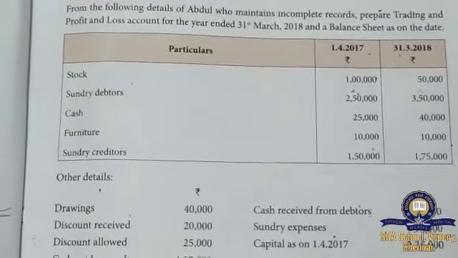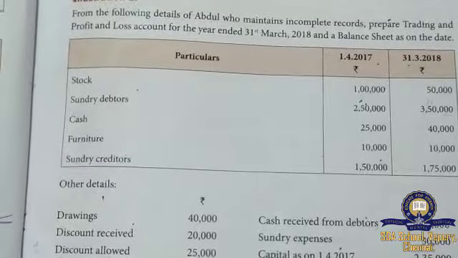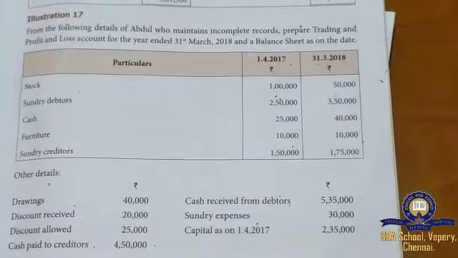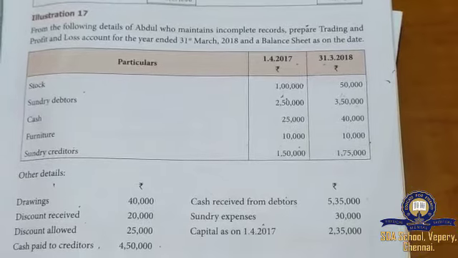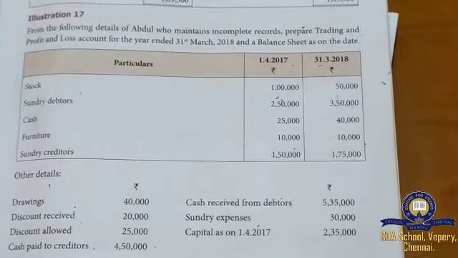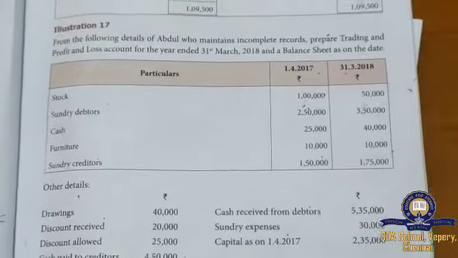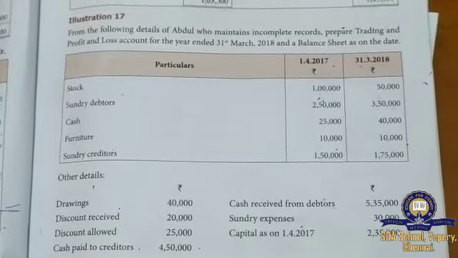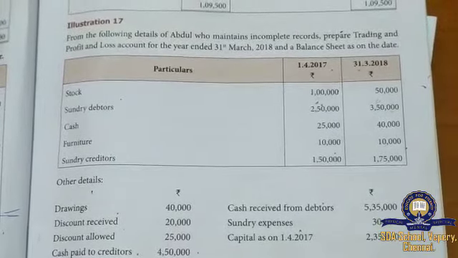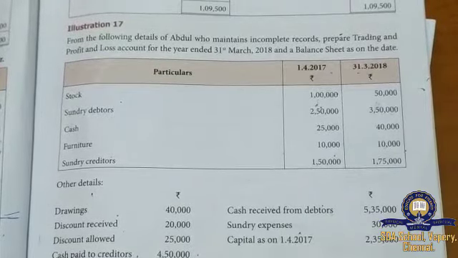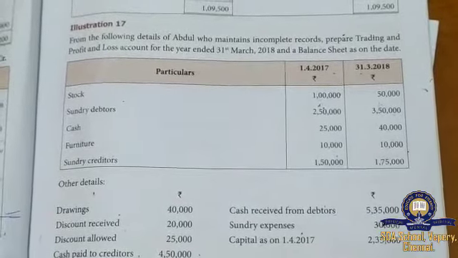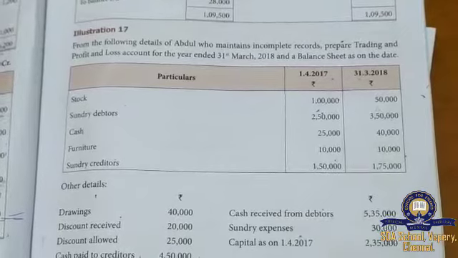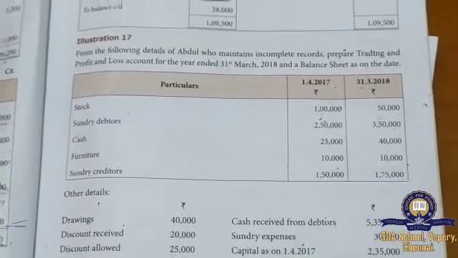As we studied in the 11th standard, trading and profit and loss account and balance sheet, we are going to do in this sum. Okay, so they have given the capital. This capital we substitute in the balance sheet, so capital plus net profit. Then they didn't give the purchase and the sales. So we are going to find out the credit sales and the credit purchase. That credit purchase and credit sales will be substituted in the trading and profit and loss account. For credit sales we are going to find out the total debtors account. For credit purchase we are going to find out the total creditors account.